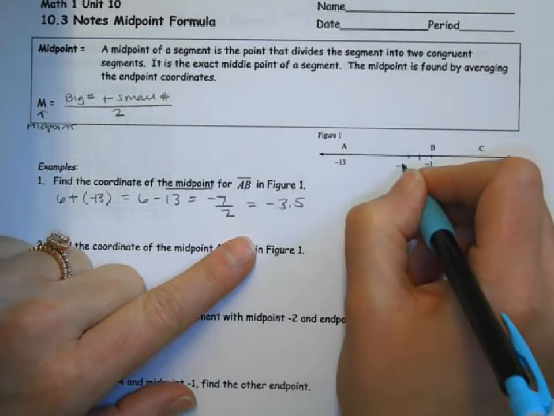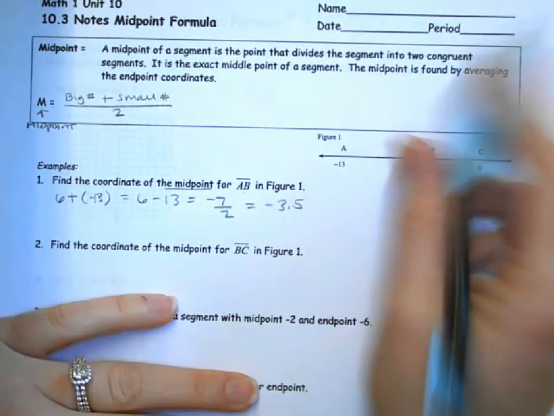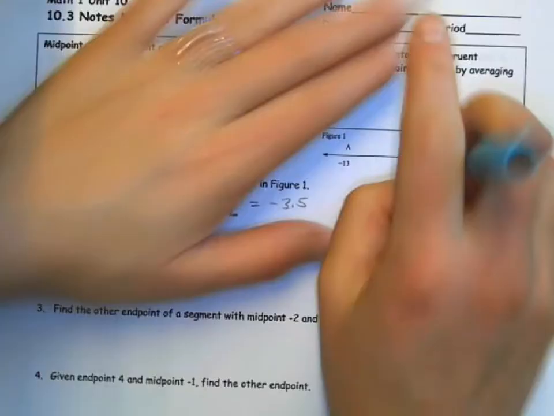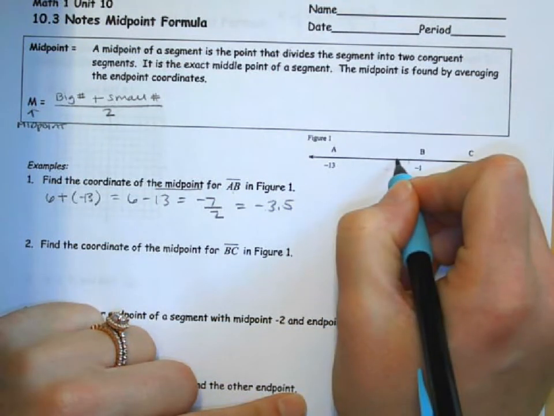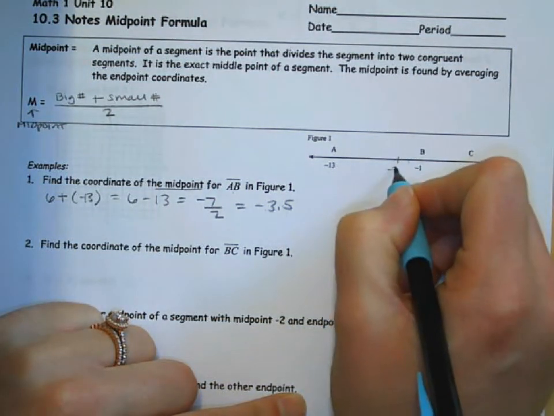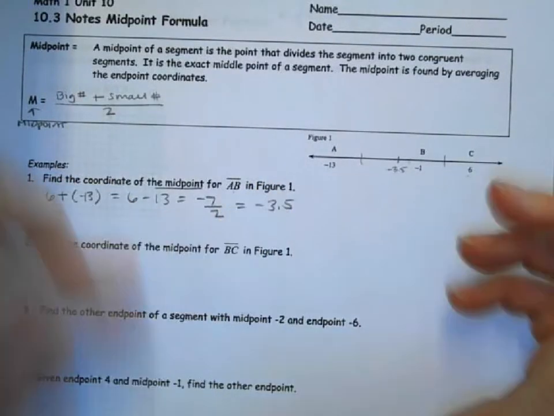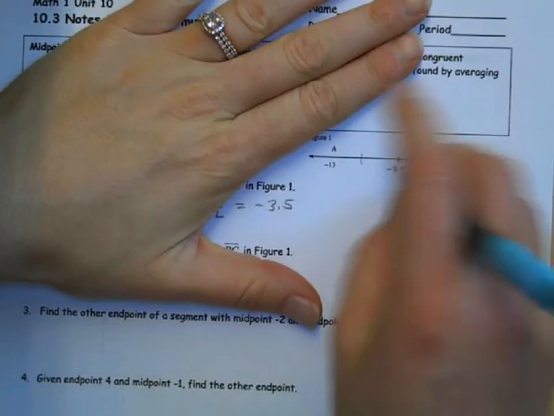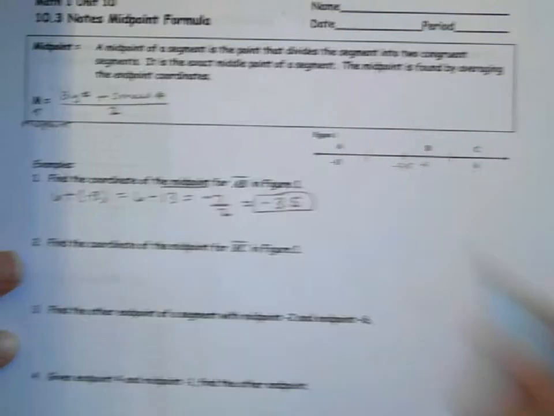Let me actually draw this a little better. If we look, we're about at negative 3.5 right here, and that should be the middle, so that these two sides are congruent. So negative 3.5 is the midpoint on this figure.